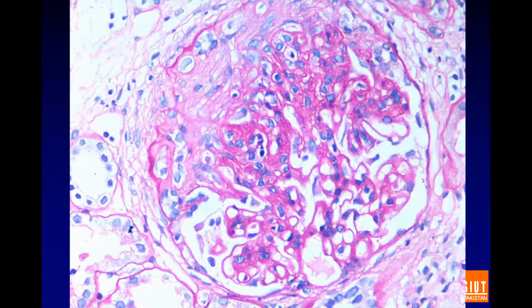To conclude, this biopsy was adequate. It showed features of lupus nephritis class 5 plus 3, because only one of the 12 glomeruli was involved in this case, and this was an active lesion. This was a fibrocellular crescent. So we classified it as combined lupus class 5 plus 3.